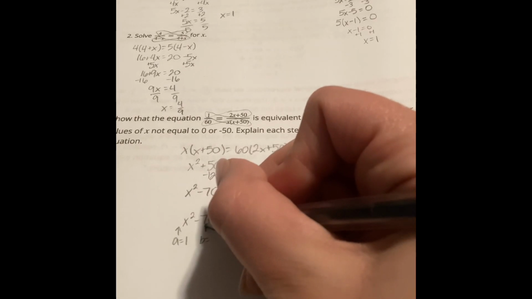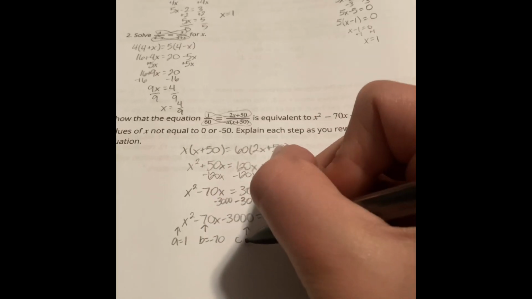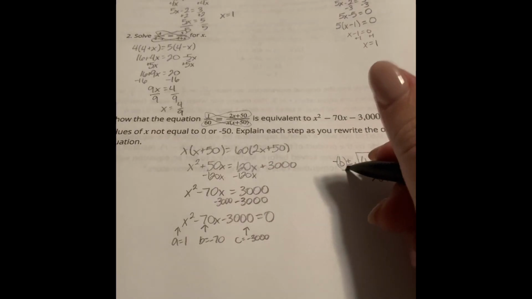Your a value is what's in front of your x squared, which is technically going to be 1. Your b value is what's in front of your x, so negative 70. And your c is your constant, so negative 3,000. And then you're going to plug it into this equation.